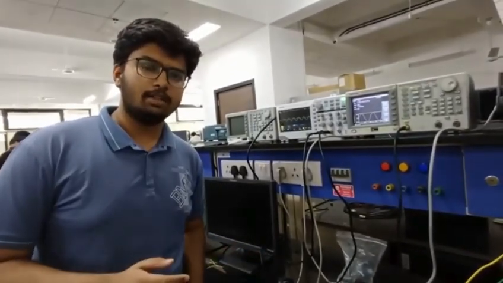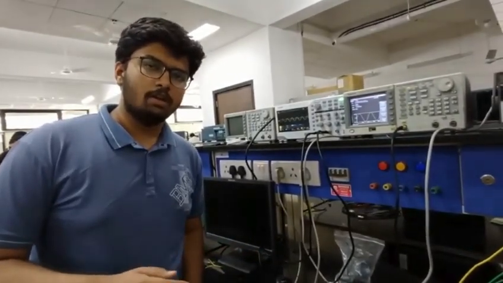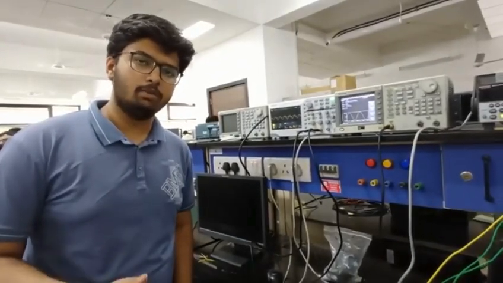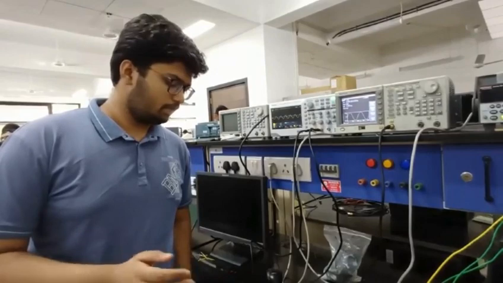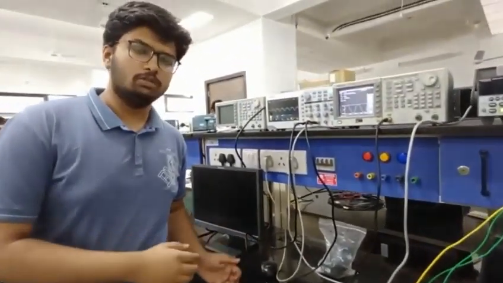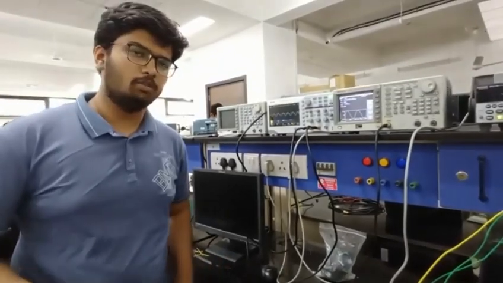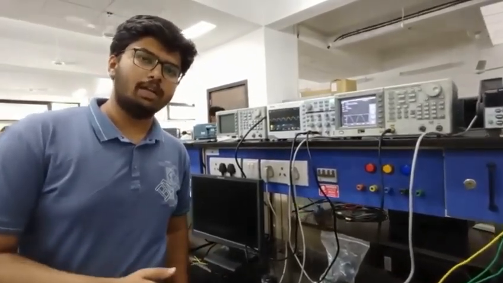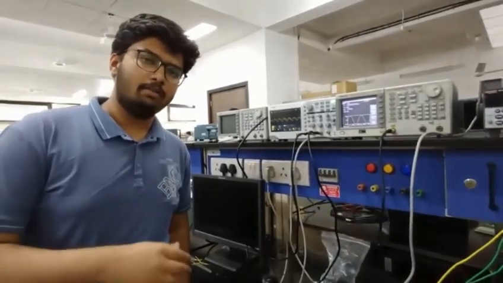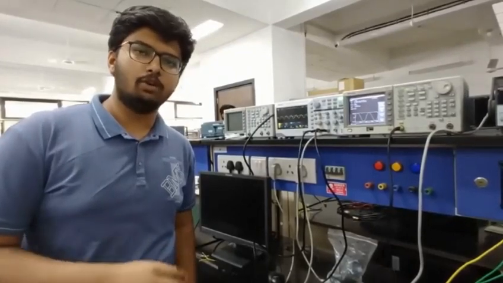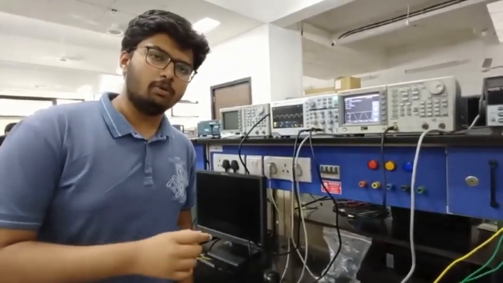So the integrator circuit is a basic circuit which is used to perform the mathematical task of integration on the input signal. Here we are using the op-amp, a resistor and a capacitor to build the integrating circuit. The op-amp has two input terminals, the inverting one and a non-inverting one, and one output terminal. What the op-amp does is amplify the voltage difference between the two input terminals.